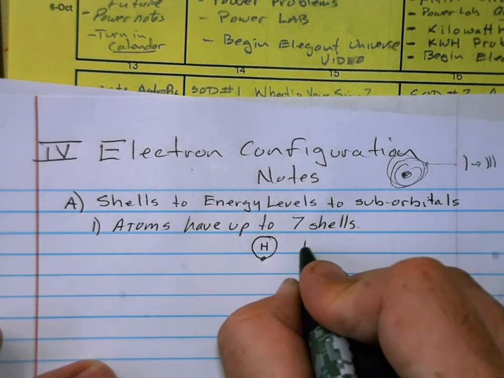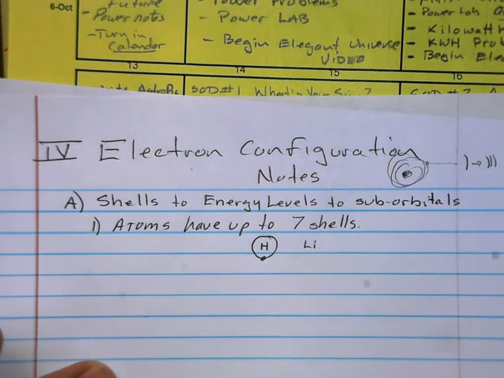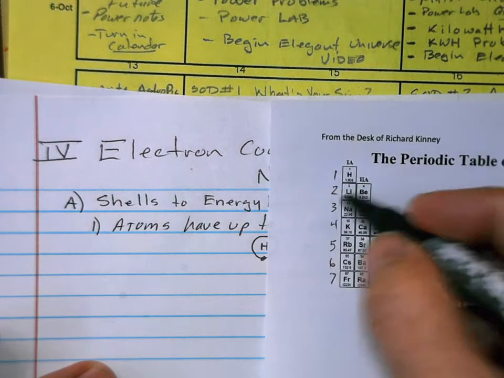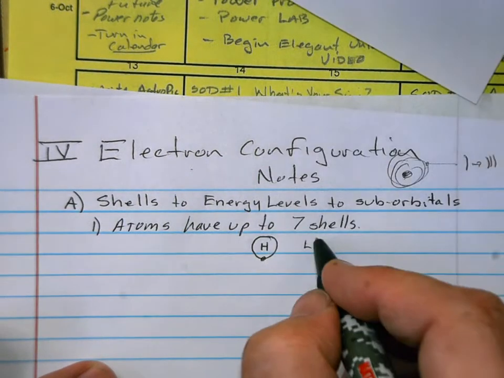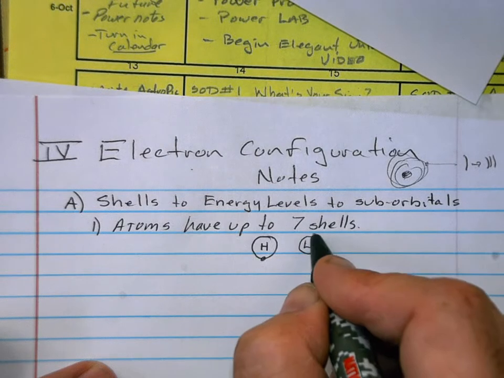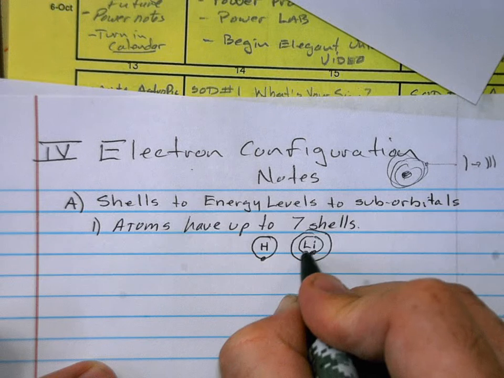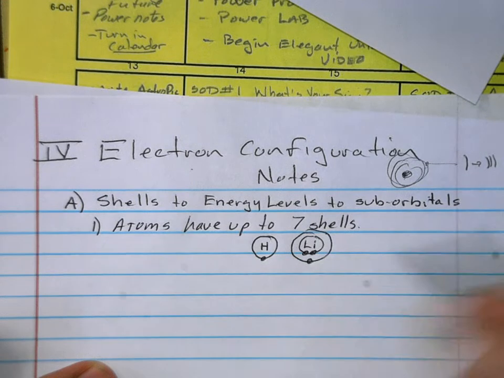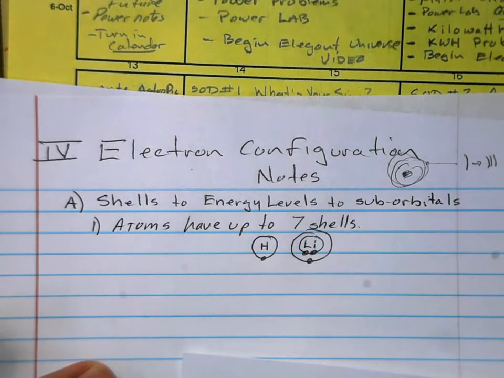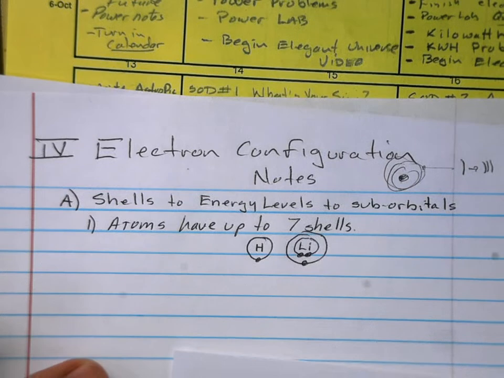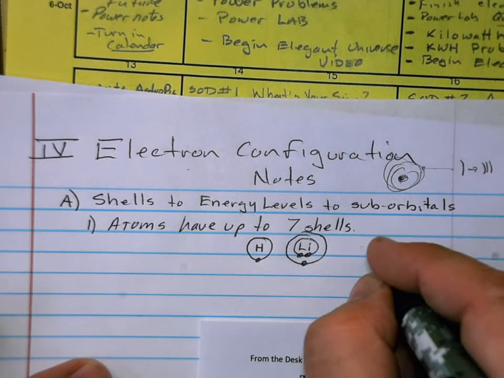Anyway, we don't care. Lithium. Now we're just going down to the second period. Well, now that means that lithium has 2 shells, and it has 2 electrons in that first shell, and it has 1 electron in its second shell. Okay, so far, that's okay. Now we're going to do sodium.